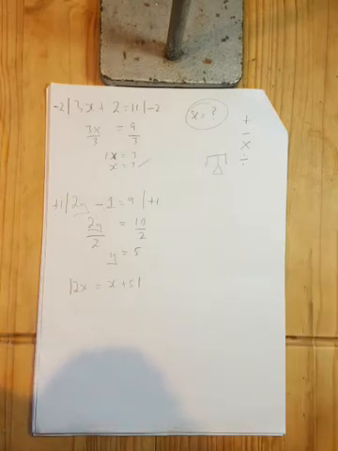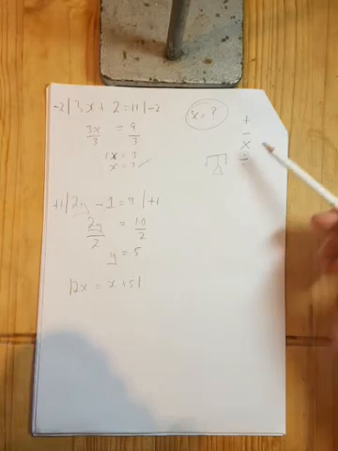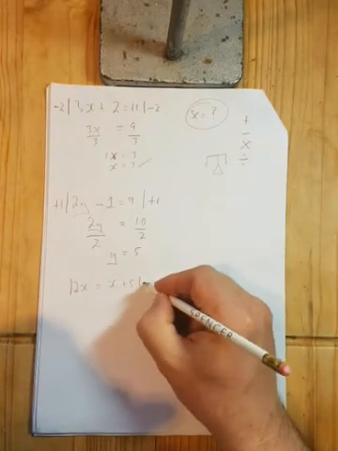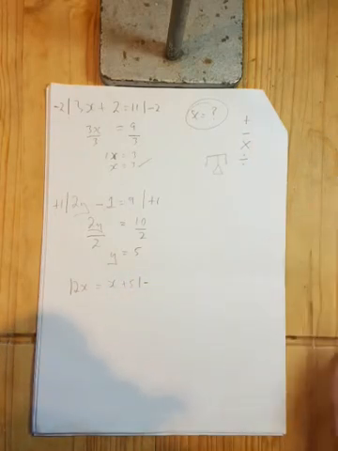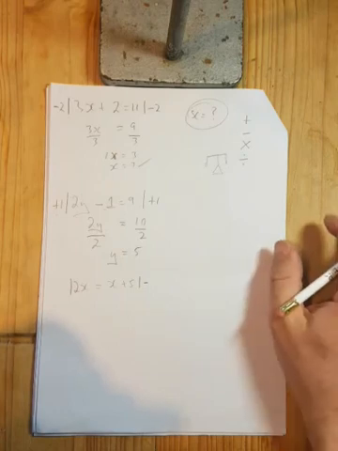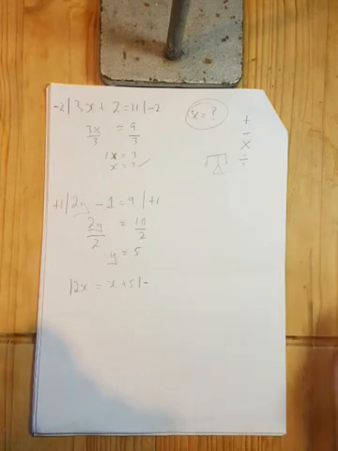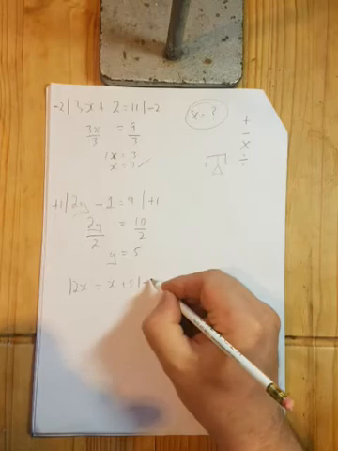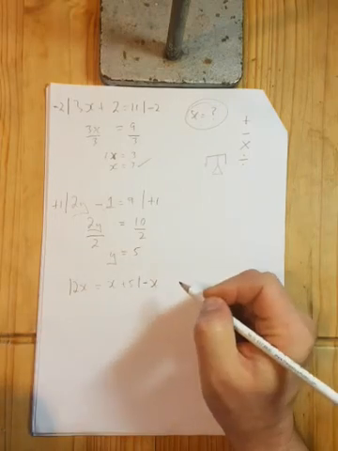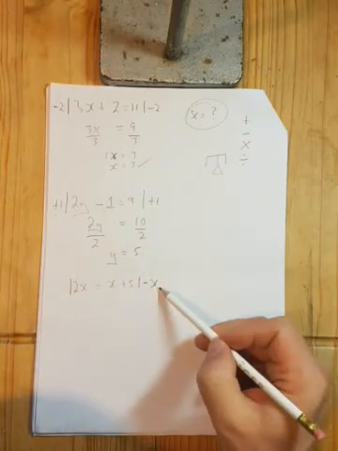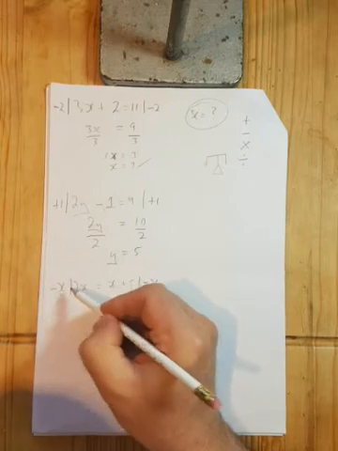So what would I have to do? The opposite operation is take away. So I take away. But what do I have to take away from 1x to get 0 x's? Well, 1x minus 1x is 0. So I subtract x from the right-hand side. But what I do to the right, I must also do to the left.